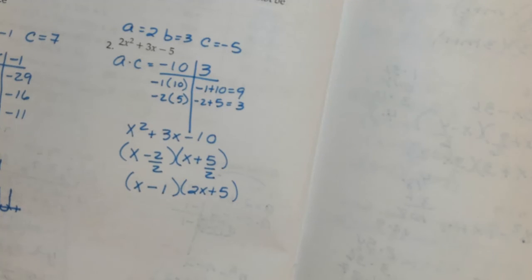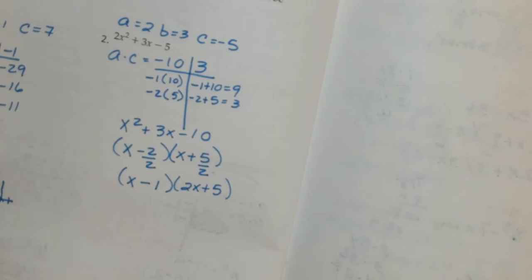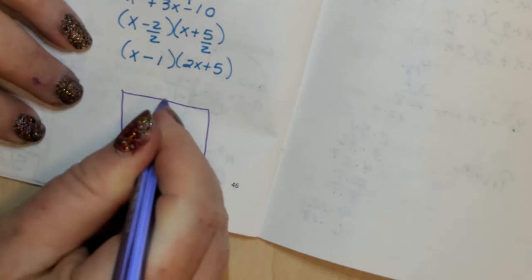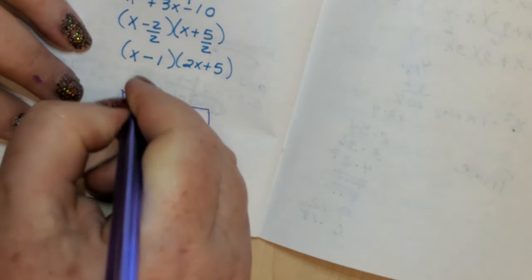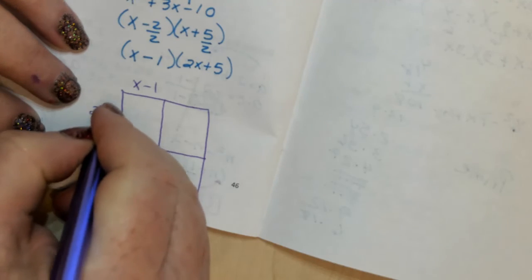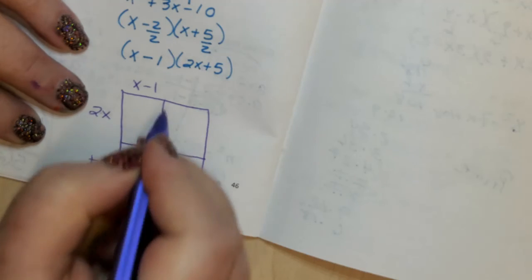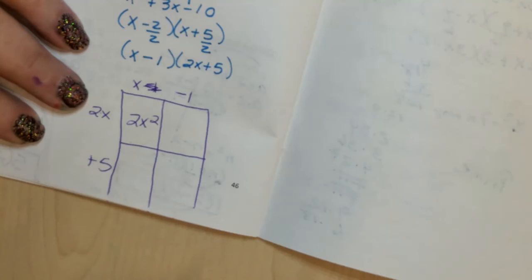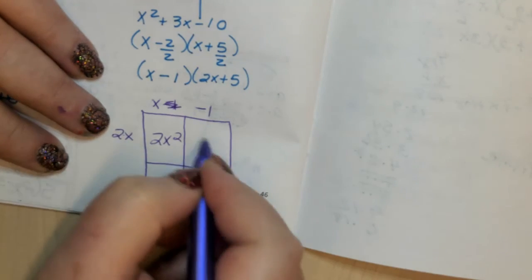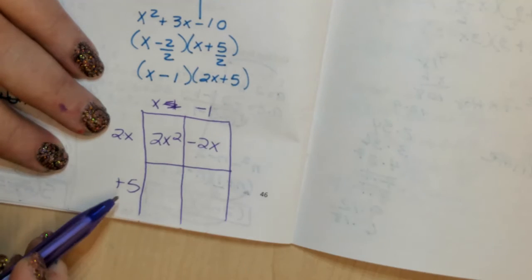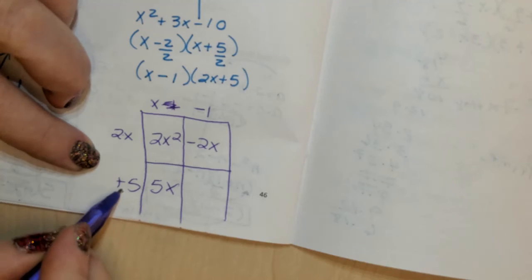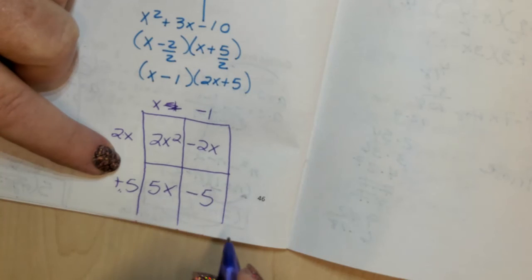So let me double check that I factored it correctly. Let's build our box. Let's check it in the box. So x minus 1, 2x plus 5. 2x times x is 2x squared. 2x times negative 1 is negative 2x. 5 times x. And 5 times negative 1 is negative 5.